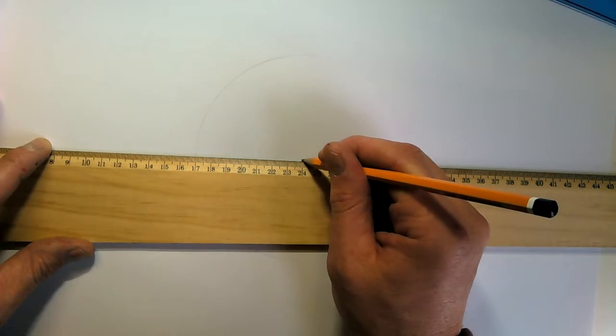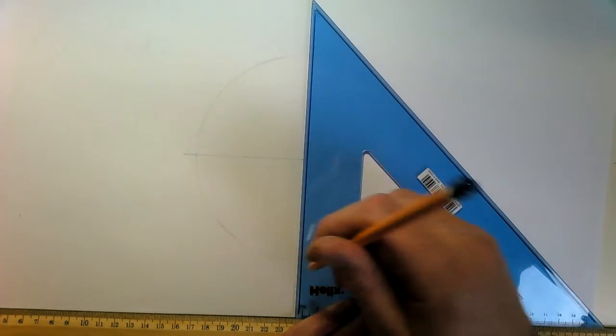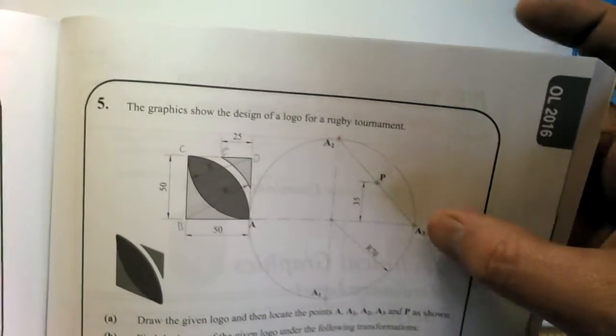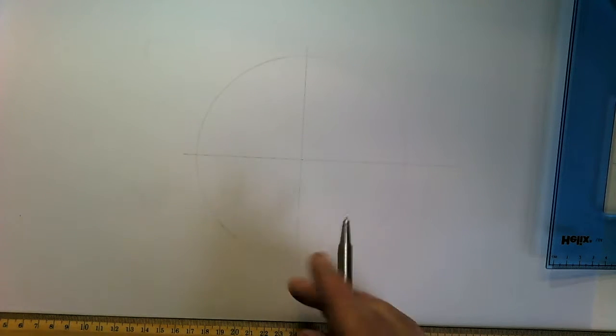So, center point, horizontal line through it, vertical line through it. Okay, so we know that we have A, A1, A2 and A3. We can mark them off. I'm going to mark them off in red here.